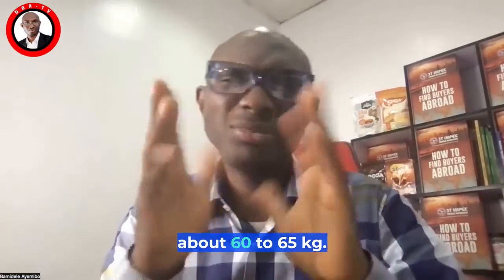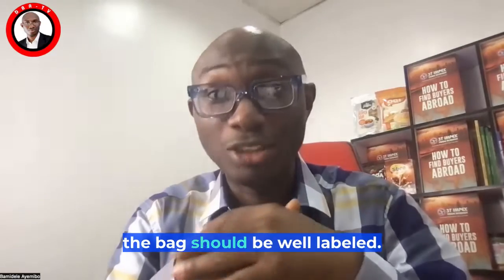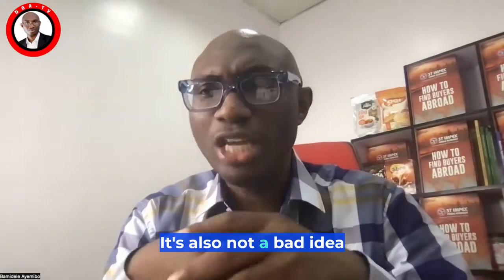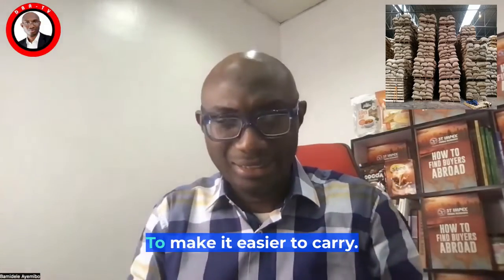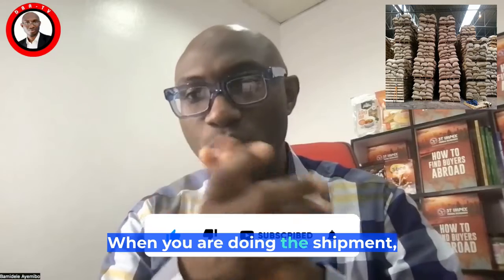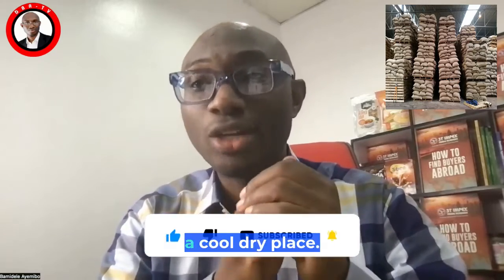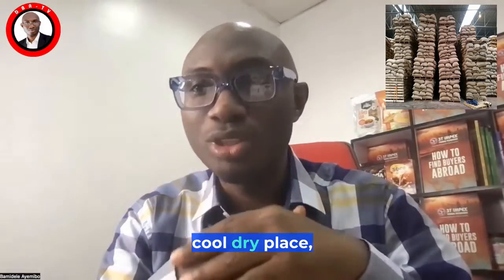Quantity in a bag is about 60 to 65 kg. The bag should be airtight and well labeled. It's also a good idea to put it on a pallet to make it easier to carry when you are doing the shipment. It should be stored in a cool, dry place.